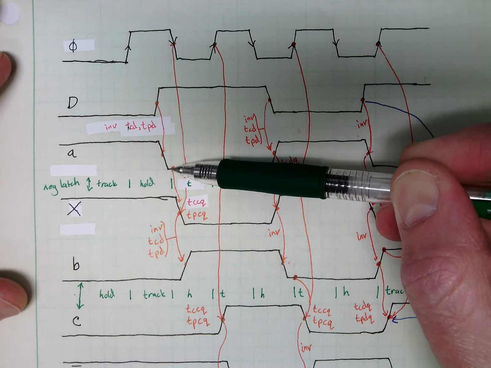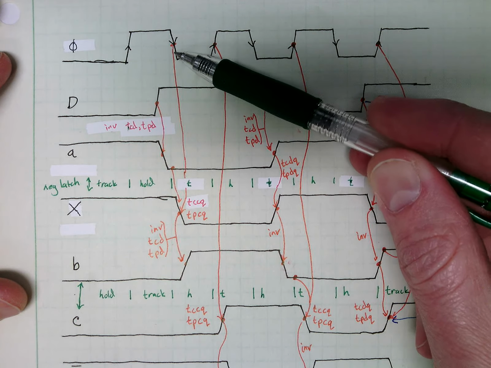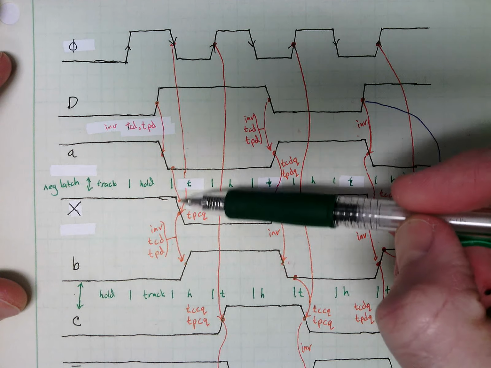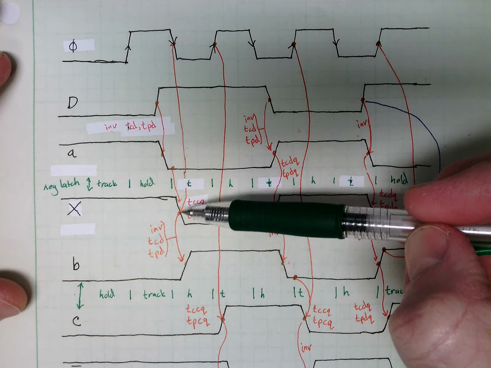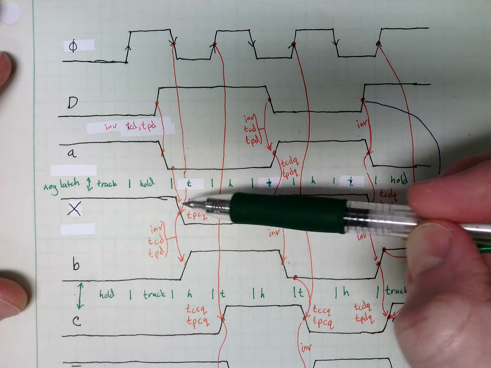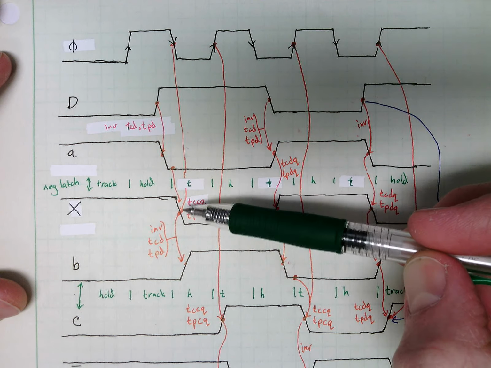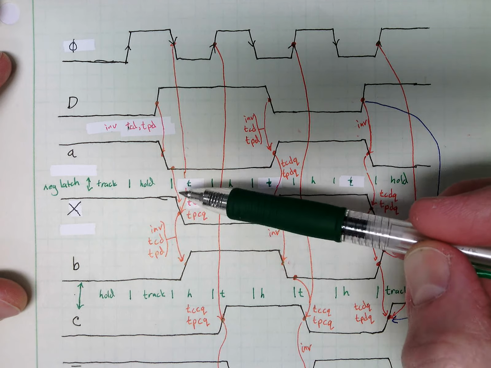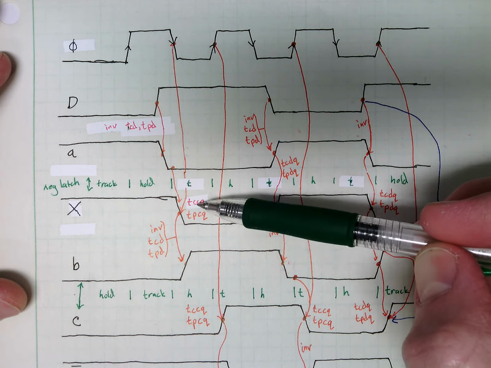We transition to track mode, and then we have a delay from the clock to Q, or node X in this specific circuit, where the output tracks from the clock. We call this the clock to Q delay.